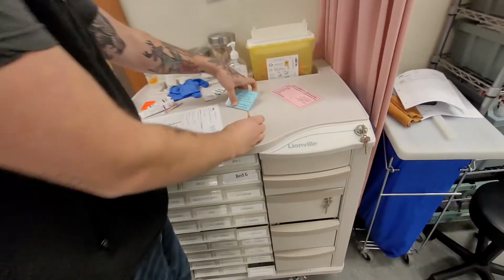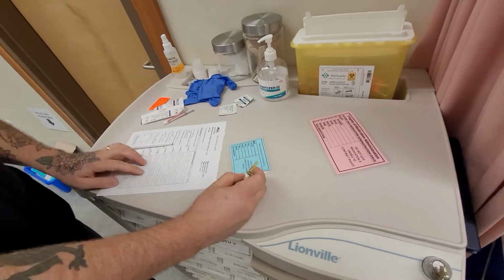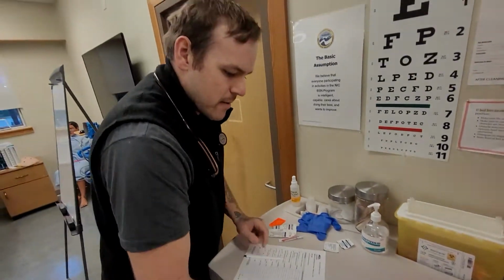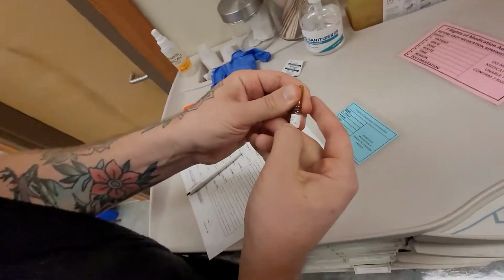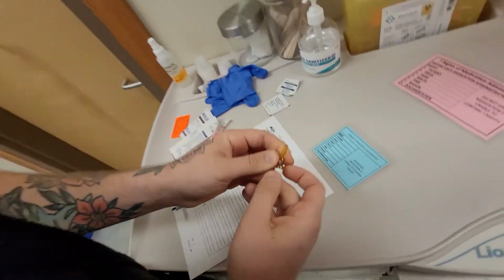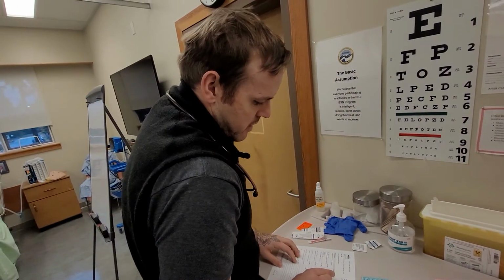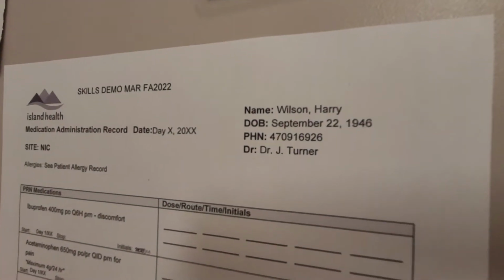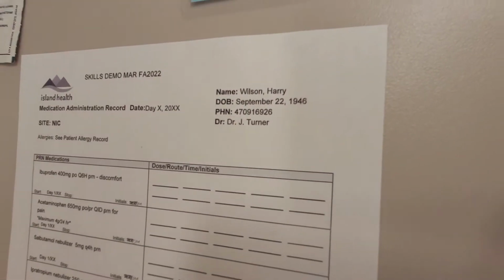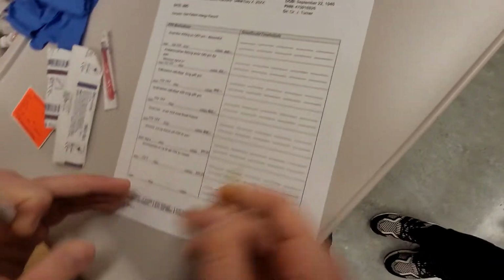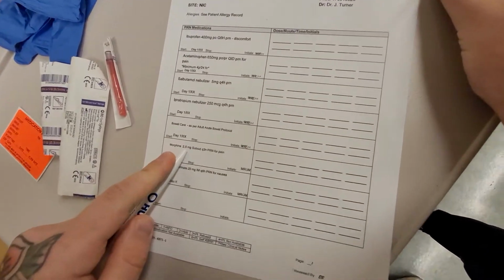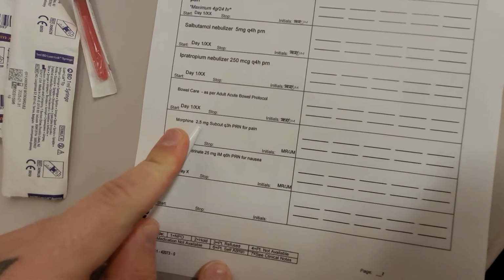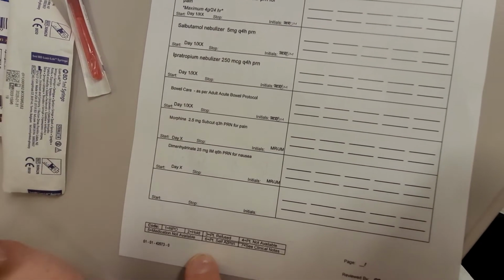Before that, we'll just go over our 7 rights. So this is morphine. It's not expired, 12/20/30. Right patient, we've got Mr. Harry Wilson here, who I'm going to be giving it to, and I'm going to confirm that at the bedside with the MAR. We've got the right drug, it's morphine. The right dose is 2.5 milligrams. We're going to draw that up, which will be 0.25 milliliters.